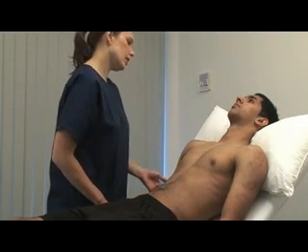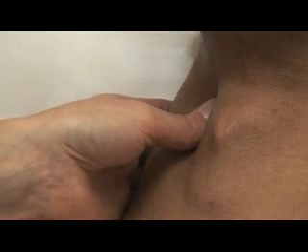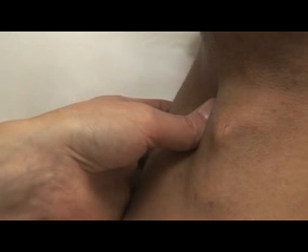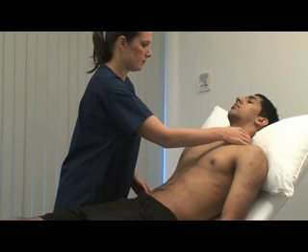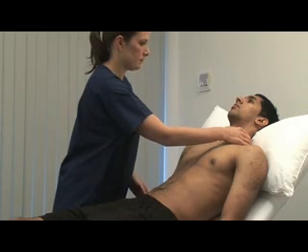I'm just going to press gently on your neck. To feel the carotid pulse, press gently backwards with the thumb tip between the larynx and anterior border of sternocleidomastoid. It is a good idea to do this with the patient recumbent and only one side at a time.